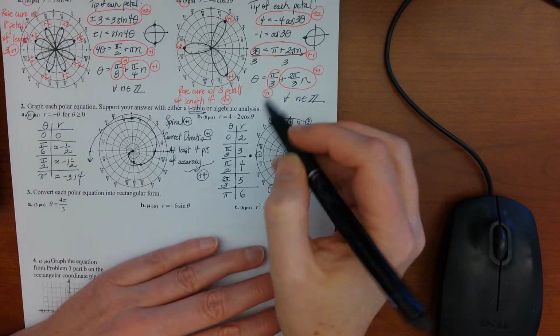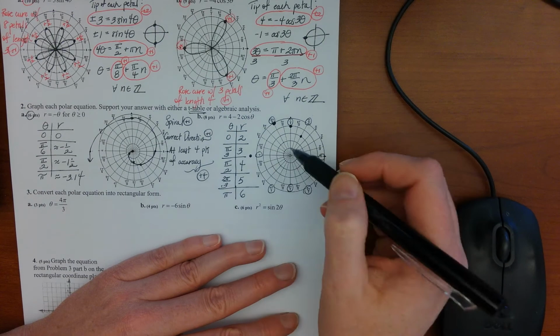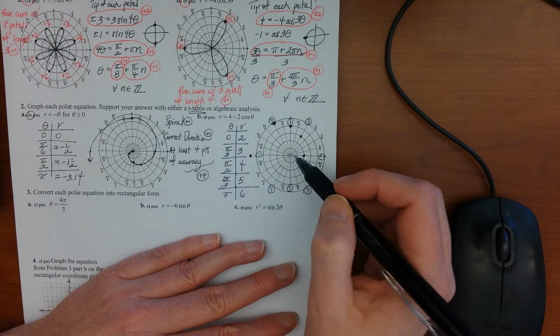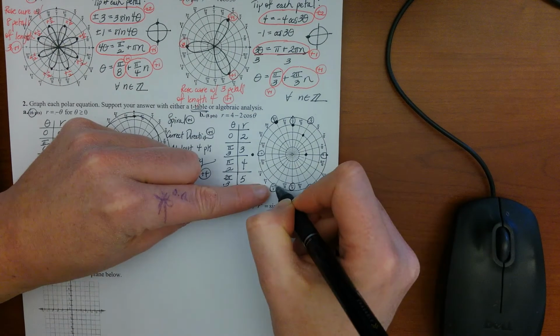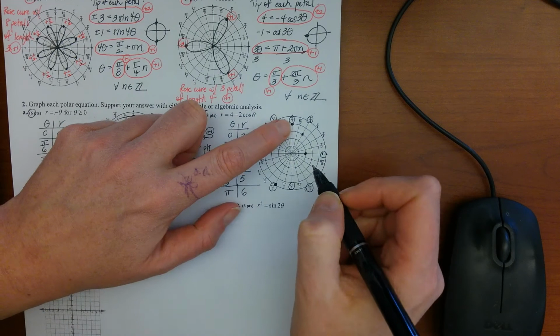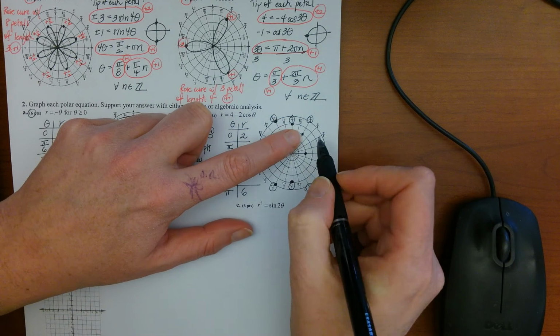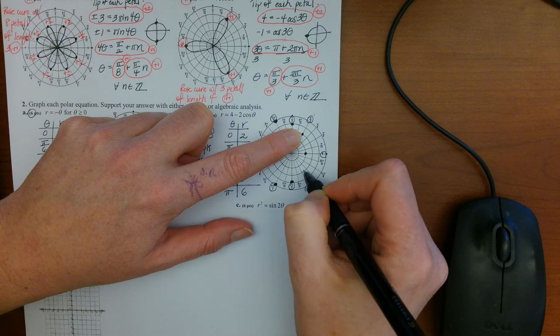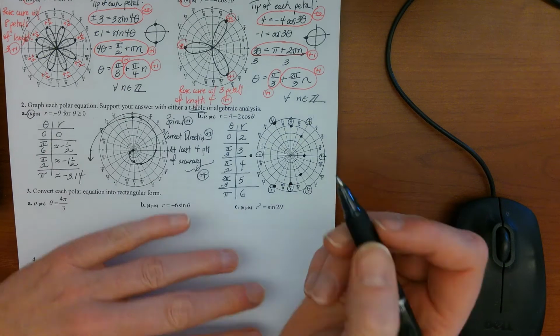And so I would say a t-table, at least justifying half of your curve, and then you could take advantage of symmetry to get the other half. So 2 pi over 3 corresponds to this point here, pi over 2 to this point here, pi over 3 to this point here. There we go.